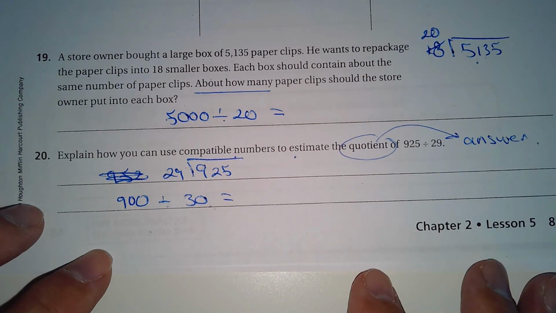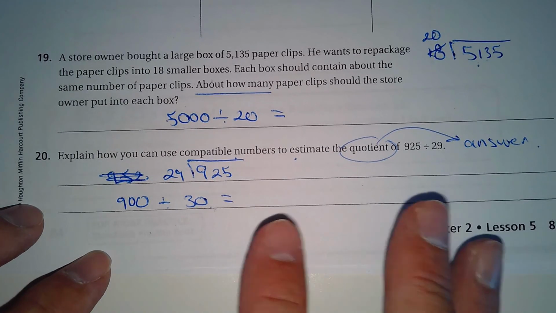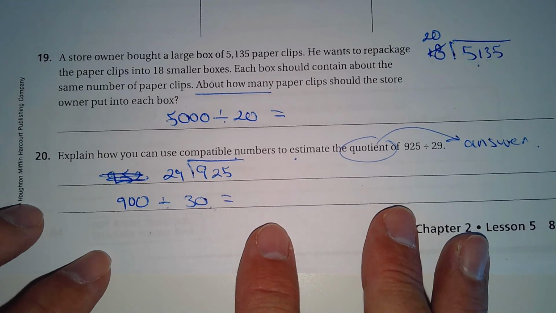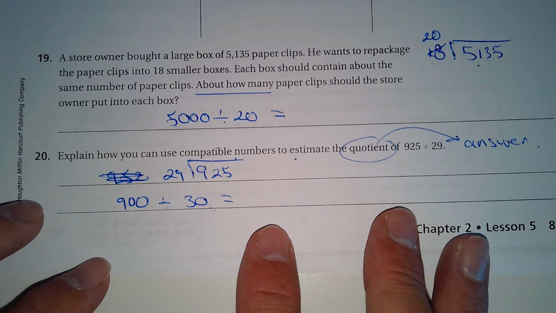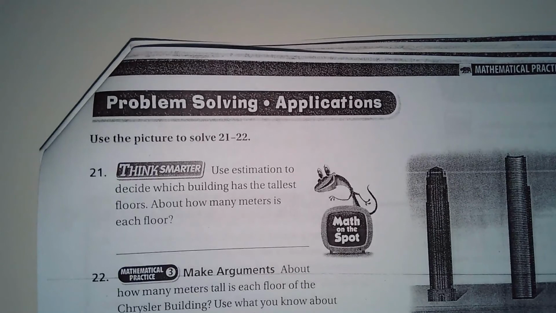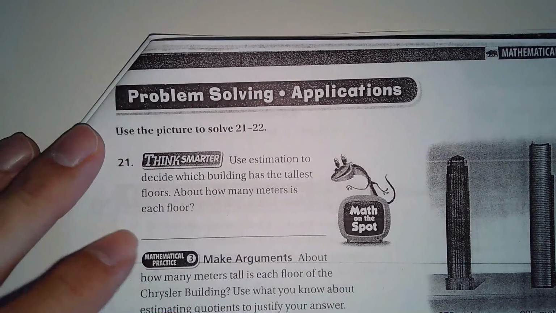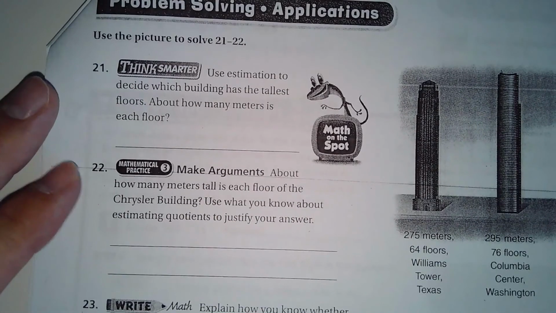Okay. Questions on this page? Anybody? No? You guys understand what they're looking for? Yes. Okay. Let me see here. What's the next page? Yeah, let me help you guys out with some of these here.